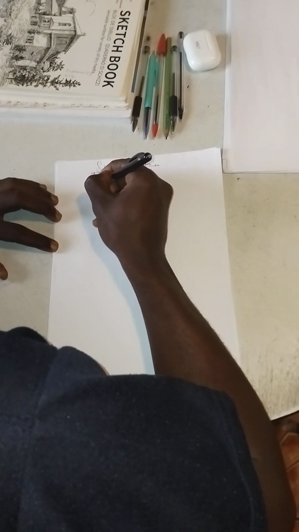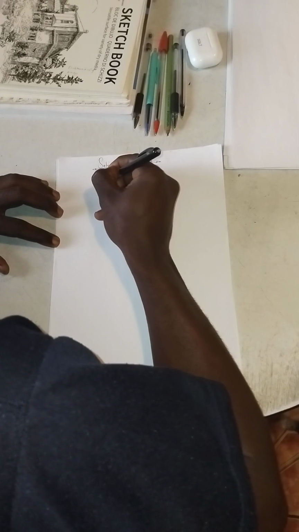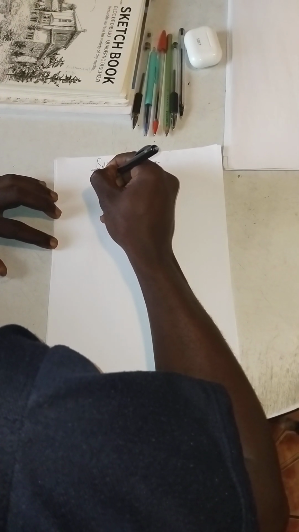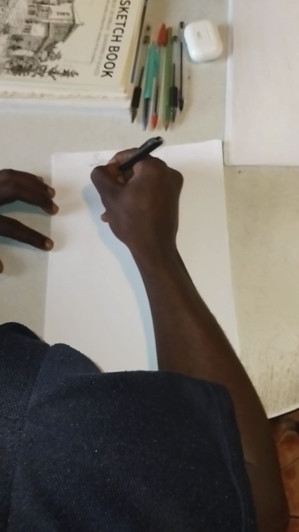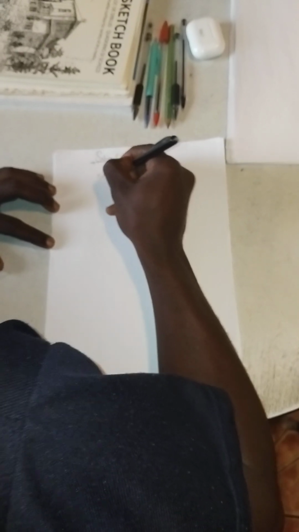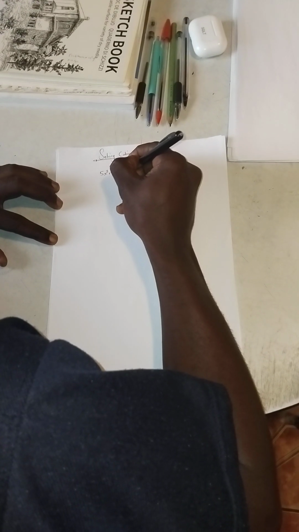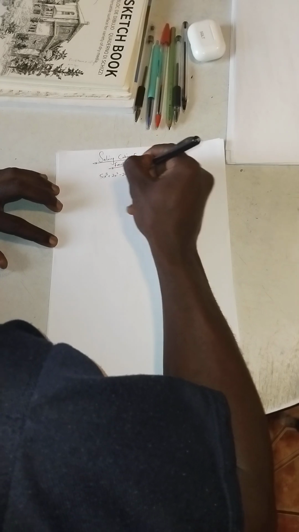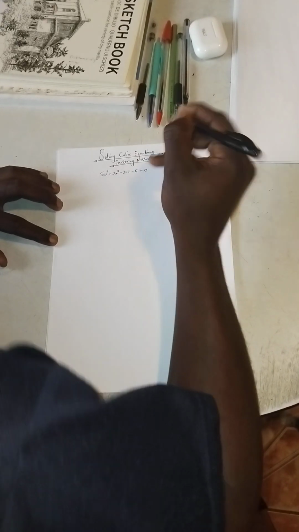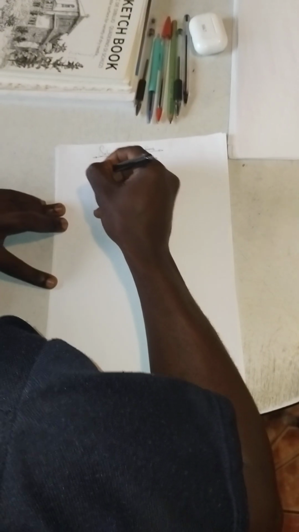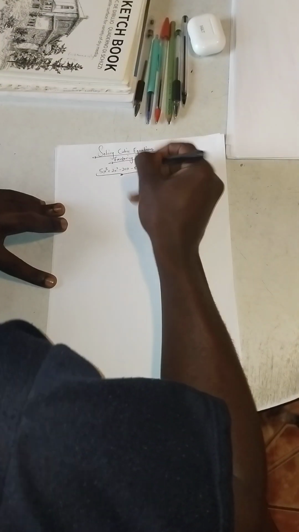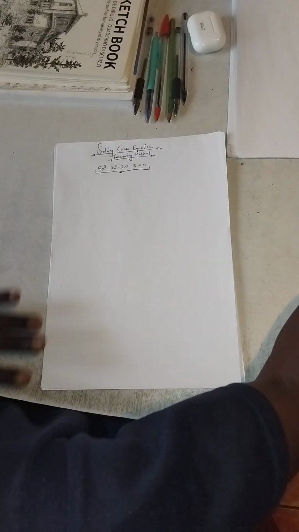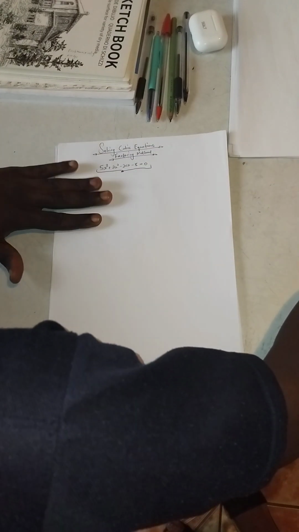Today we are going to be solving the cubic equations by factoring method. We are going to be looking at the equation that is given as 5x cubed plus 2x squared minus 20x minus 8 equals 0. Now we are being required to solve for this by factoring method. We essentially need to factorize this.